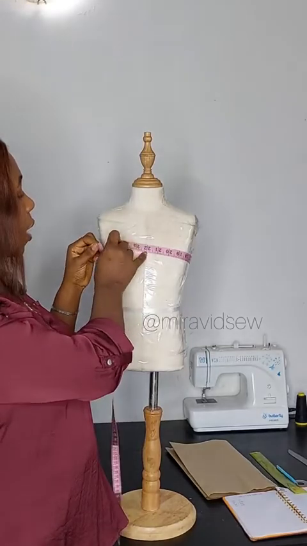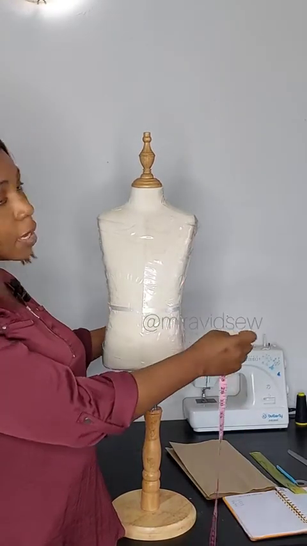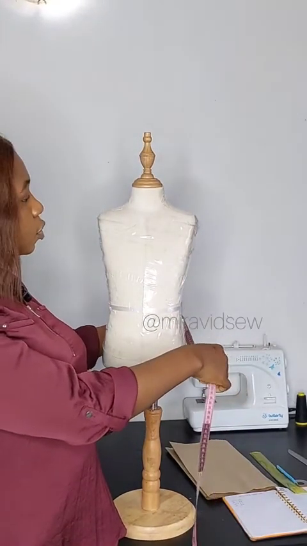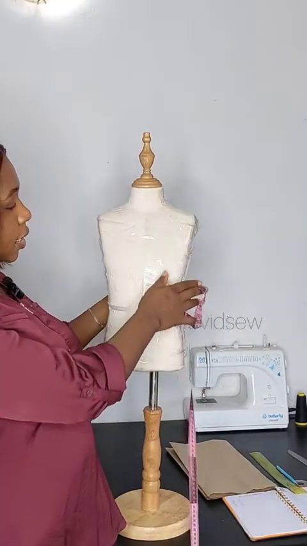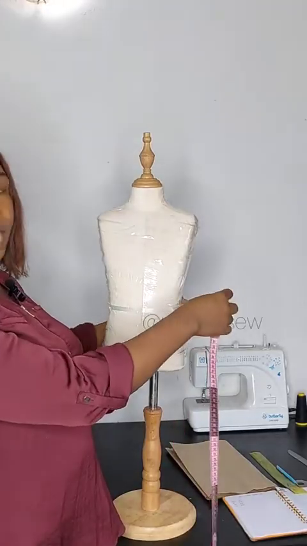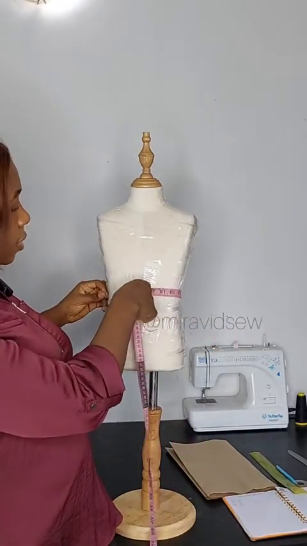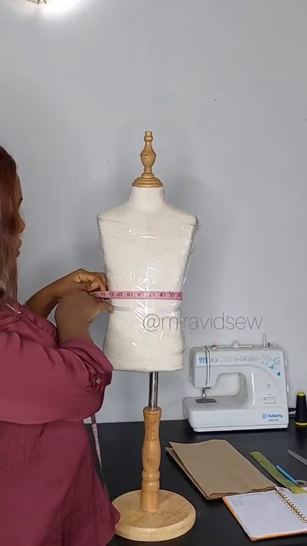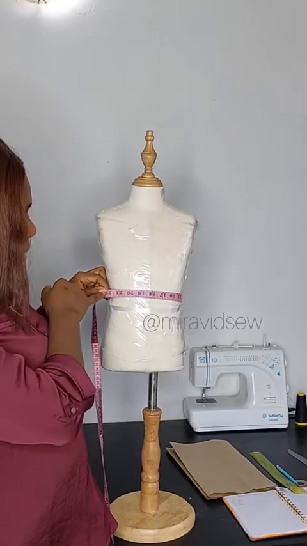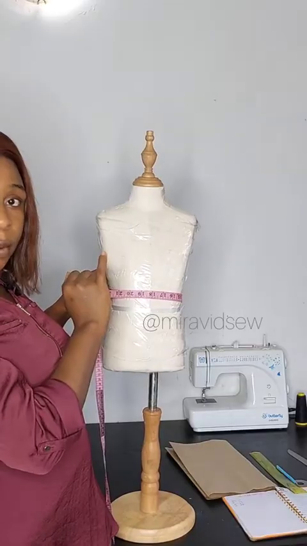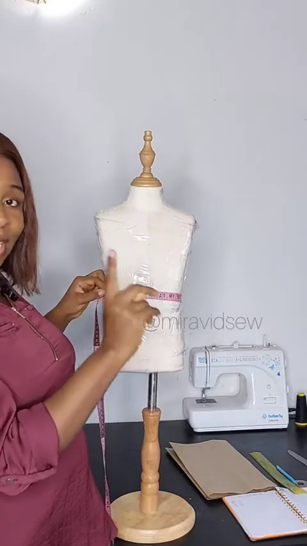Okay, so now I have taken my bust measurement. The next thing I want to take is my waist measurement. If here is your bust, of course the next part down below is your waist. I will just be taking the waist circumference like so. Like I said, I'll be using an even number, so I'll be going by 22. I'm not saying you must use an even number.